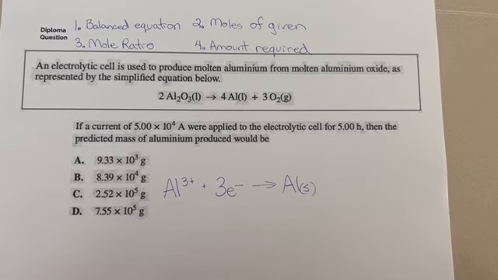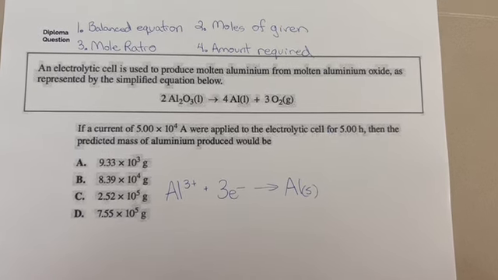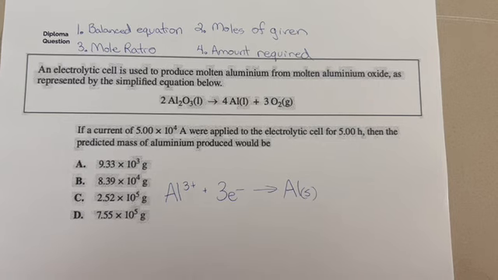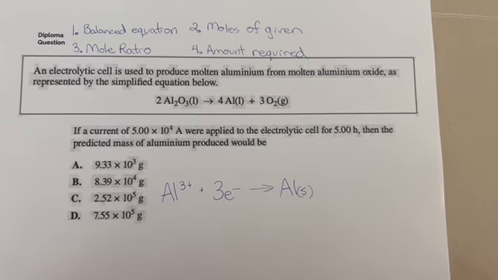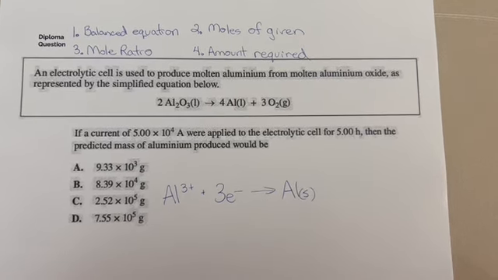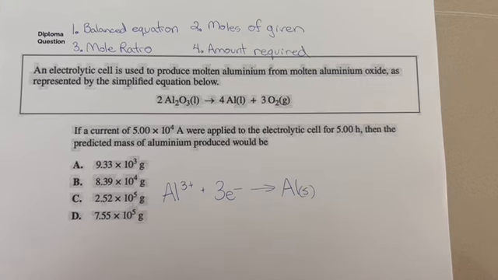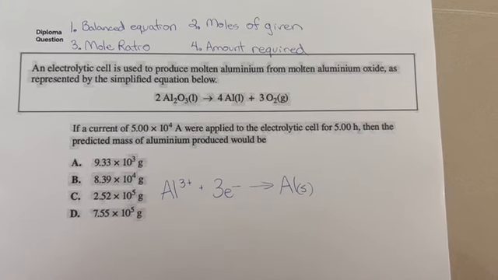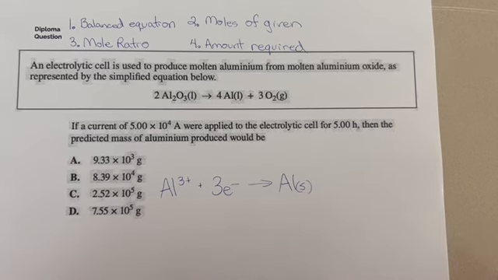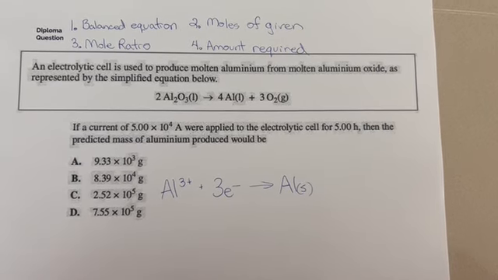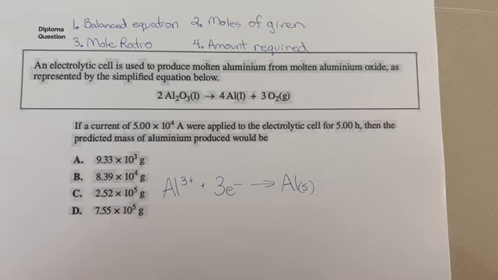The next step is to give your moles of given. So what are we given? We're given the electrons. So we need to figure out the moles of electrons. Well, how do we do that? Faraday's law. So Faraday's law is we're going to take the current times the time and divide it by the constant. But I want to show you how to do this one by unit analysis. So I'm going to do the same thing, but we're going to do it with units.